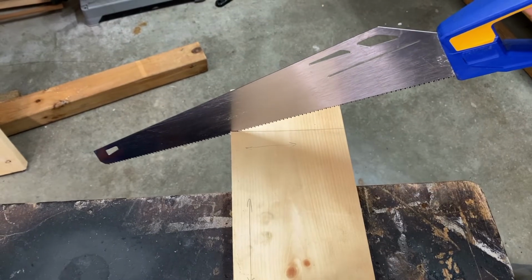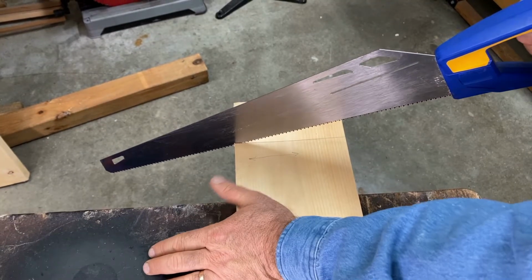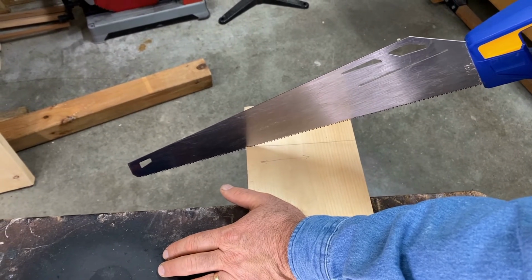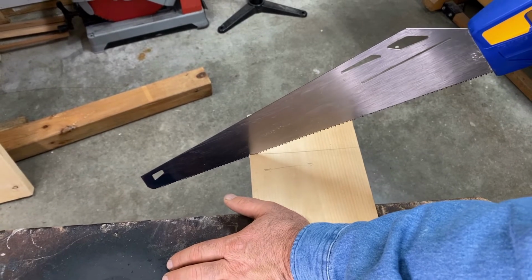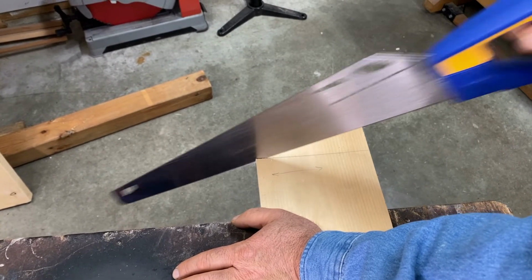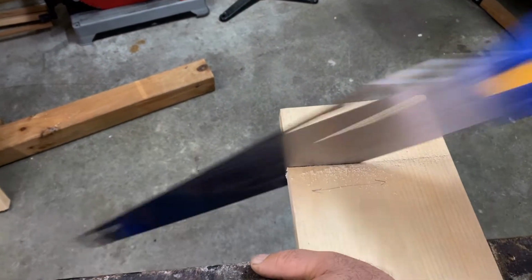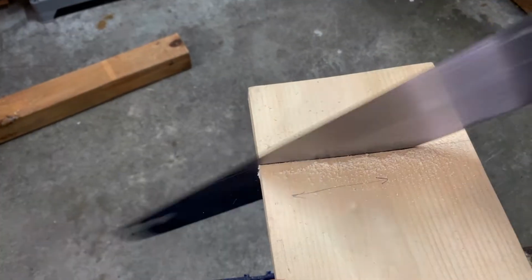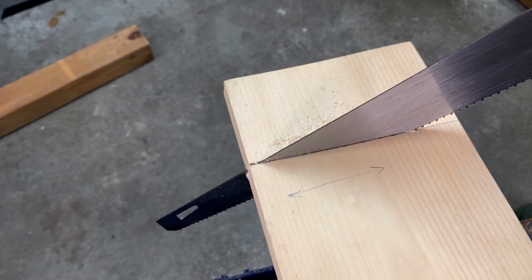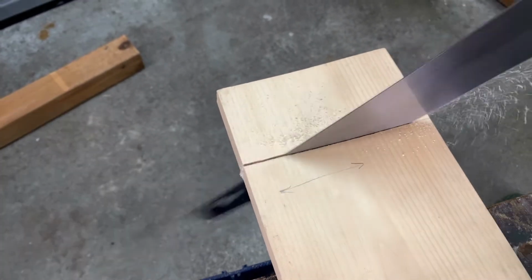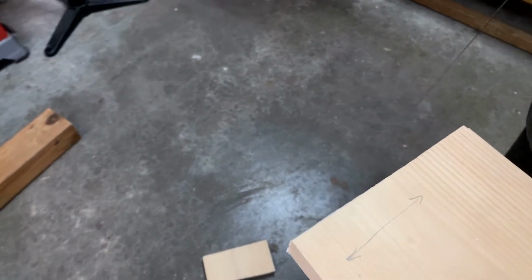I'm going to get my hand away. I'm going to keep my eye on that line, and I'm going to work on the waste side of the line, blowing off the sawdust with my mouth periodically, just so I can see the line. See how far I advance with each stroke of the blade? It's quite remarkable, really. There, a nice cross cut.